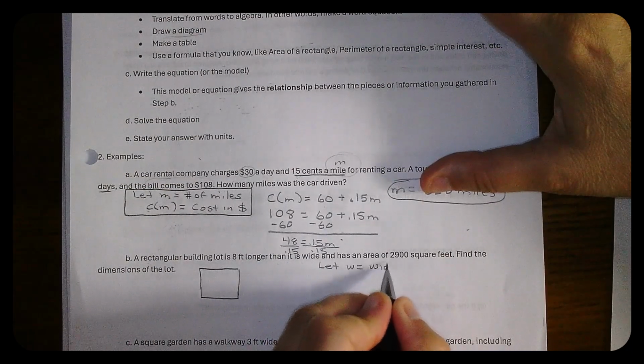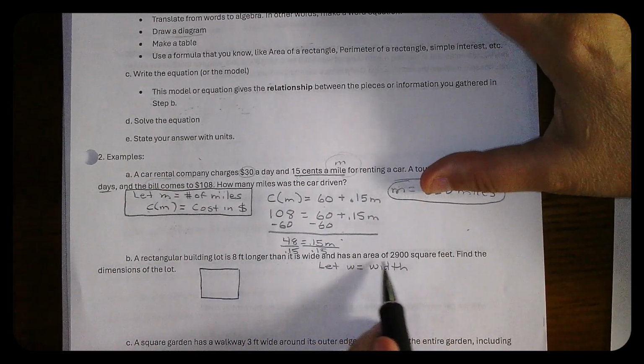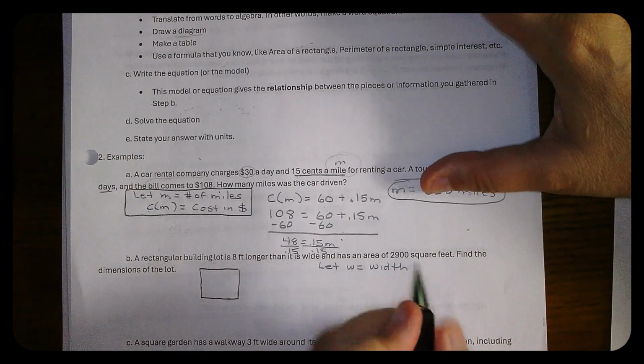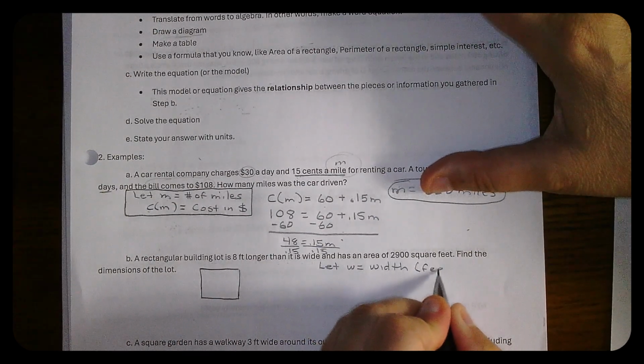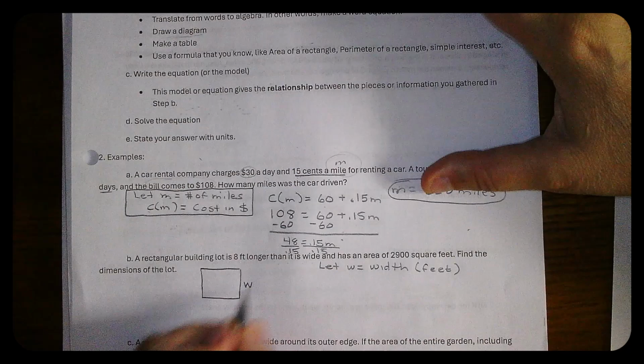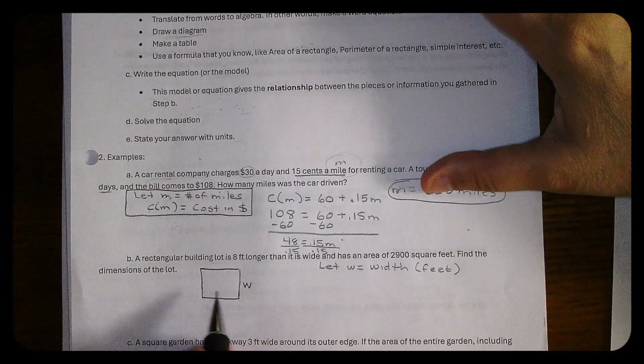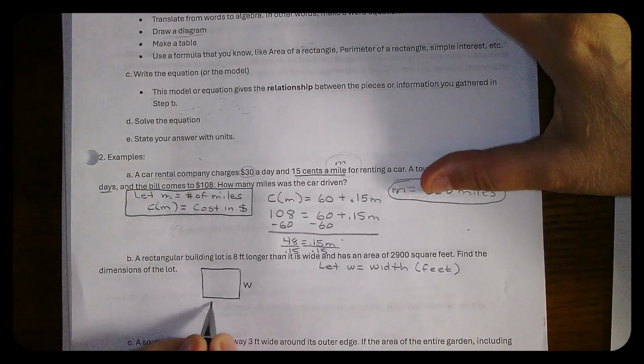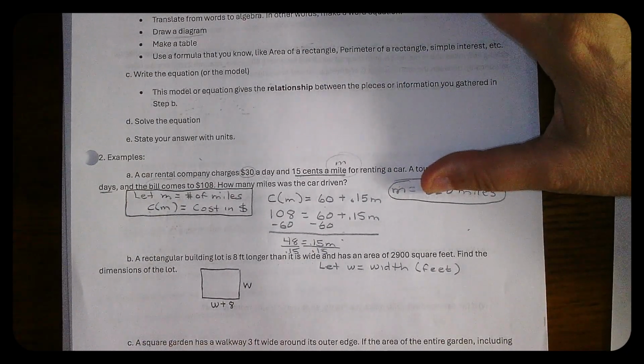All right, and we have to think about the units. So I'm going to keep reading. It says an area of 2,900 square feet. So this width must be in feet. All right, so I'm going to label this picture, and I'm going to let this be the width. And then I can label the length because it says it's 8 feet longer than it is wide. So this would be W plus 8.